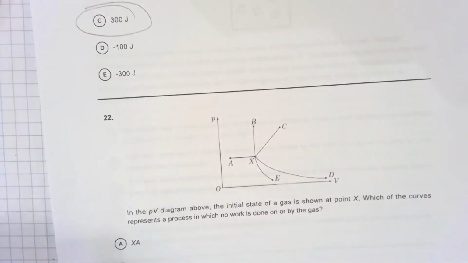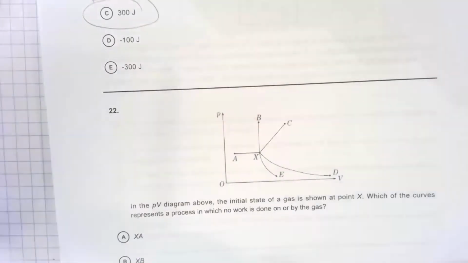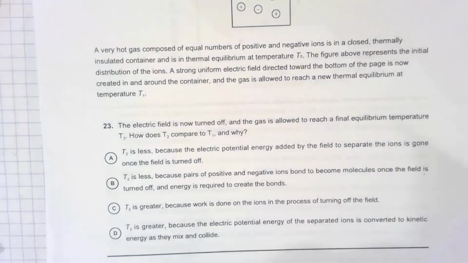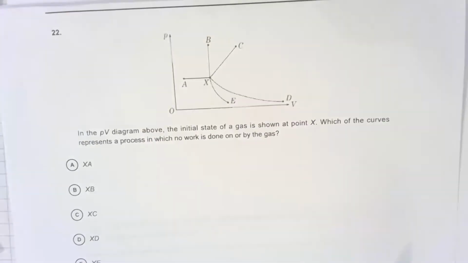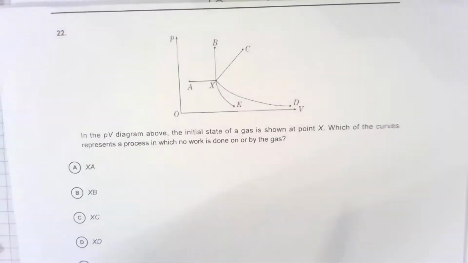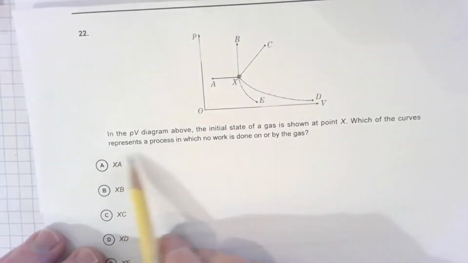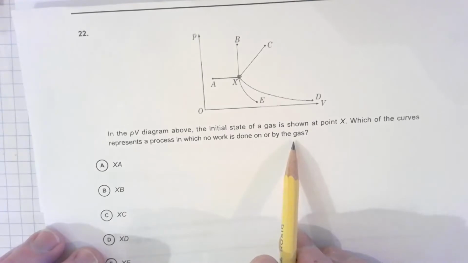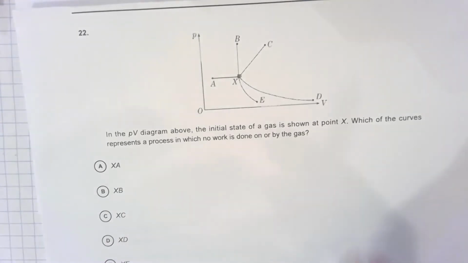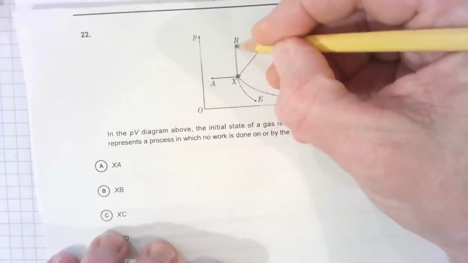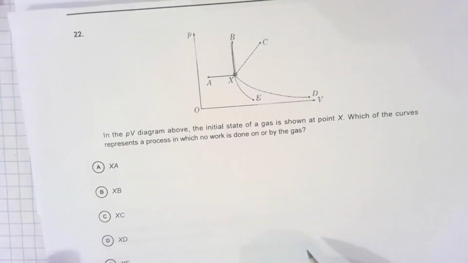All right, 22. In the PV diagram above, the initial state of the gas is shown at point X. Which of the curves represents a process in which no work is done on or by the gas? You got this. It's the only one that doesn't technically have an area underneath of it. It's got to be this. It's got to be the one that goes from X to B.